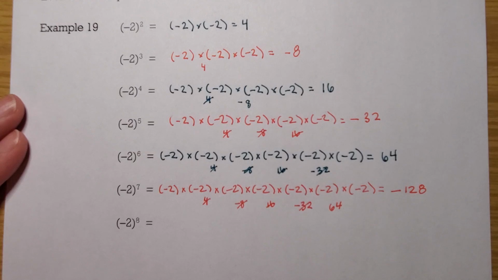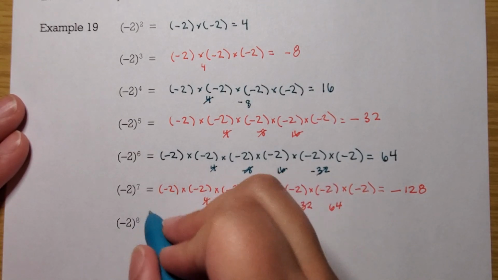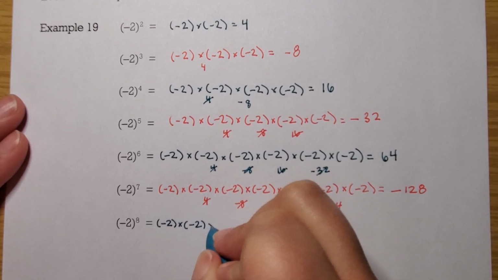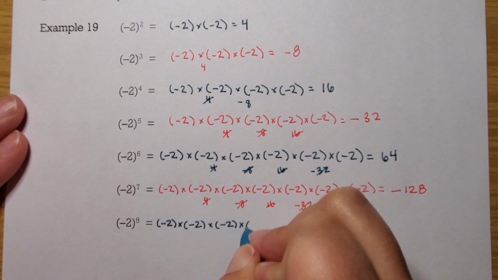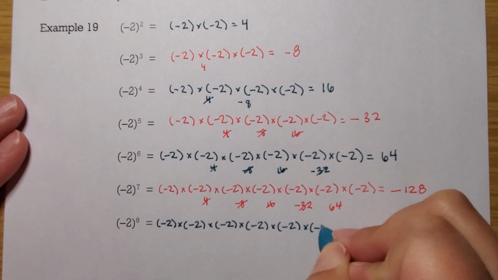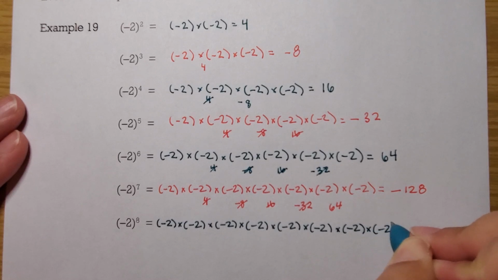All right, one more, and then we'll see if we can identify the pattern. So (-2) to the 8th. We've got 8 of these. 1, 2, 3, 4, 5, 6, 7, 8.